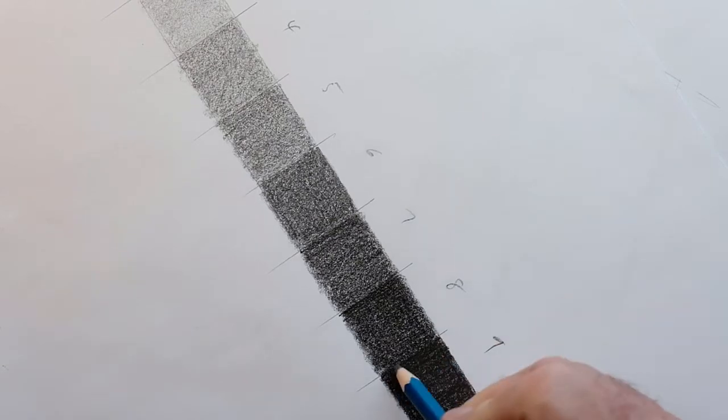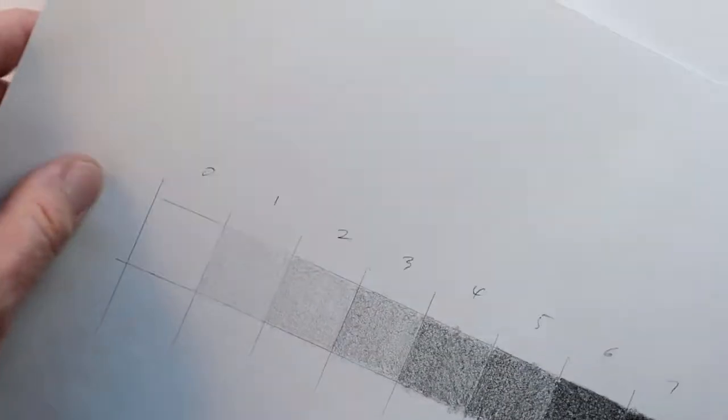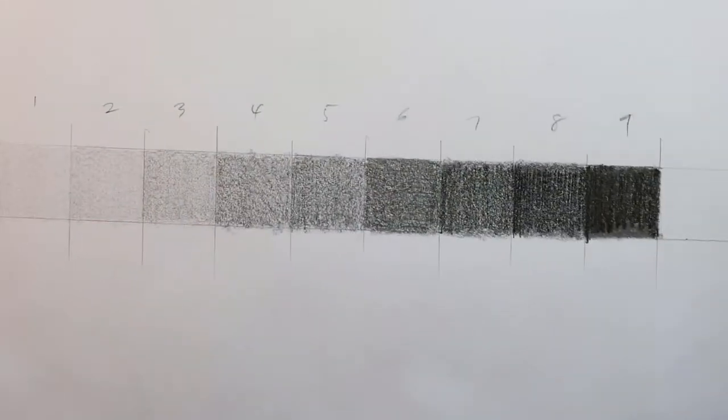And then extra heavy again. All right, so something like that, taking your time with it.